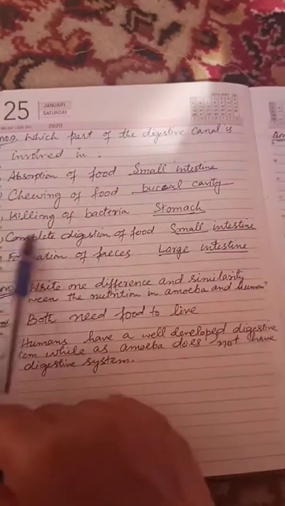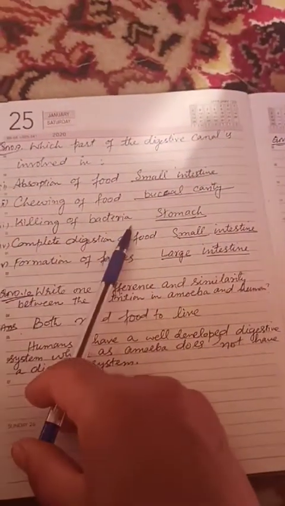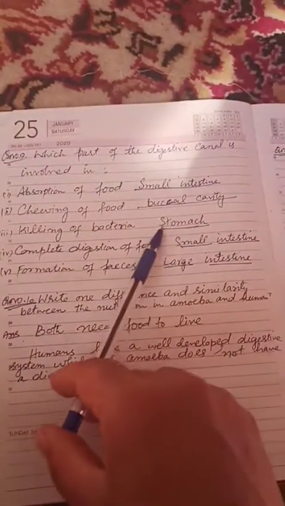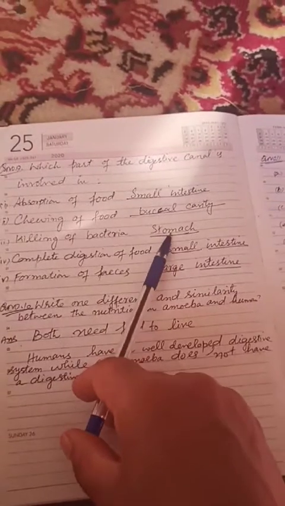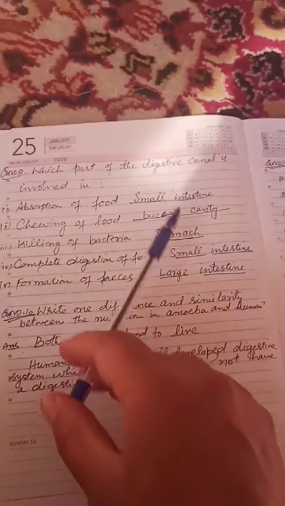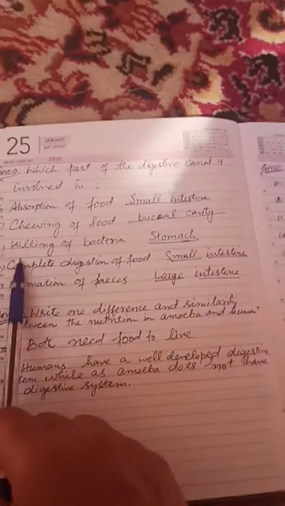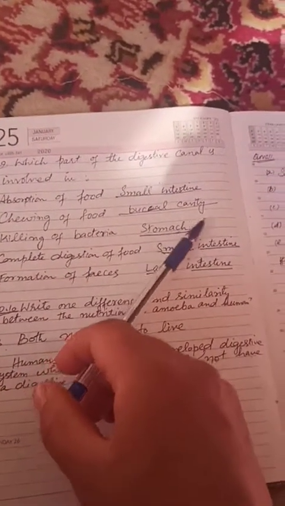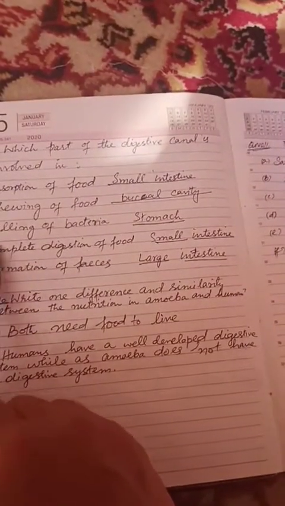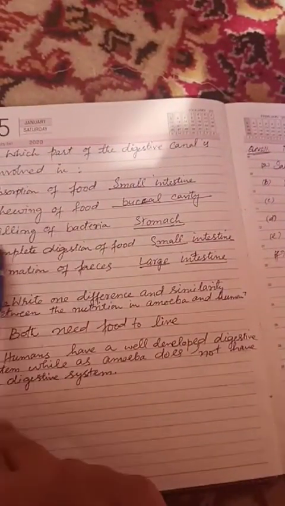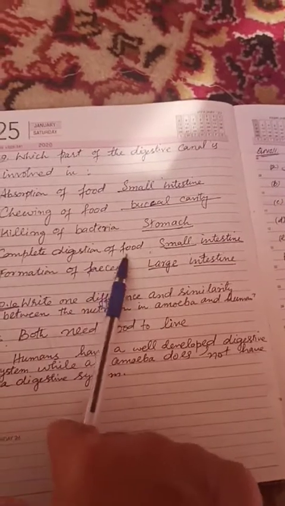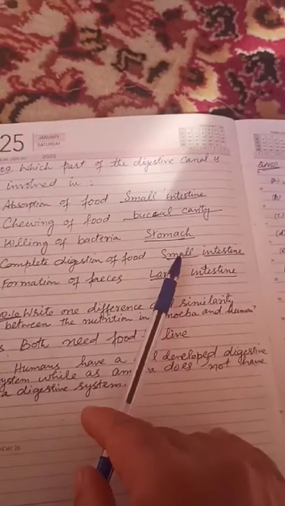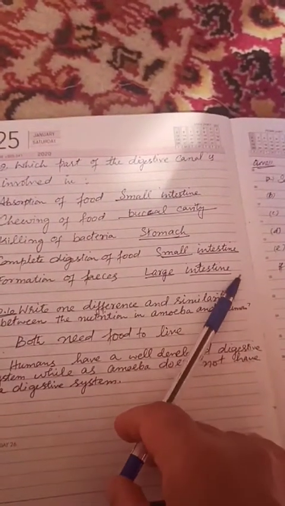Which part of the digestive canal is involved in killing of bacteria? Dear students, it is the stomach, because in the stomach we have hydrochloric acid, which helps in killing of bacteria, and also there we have some digestive juices, but killing of bacteria mainly occurs by the presence of hydrochloric acid. Which part of the digestive canal is involved in complete digestion of food? Students, we know complete digestion of food takes place in the small intestine.